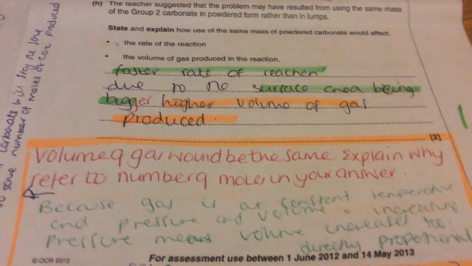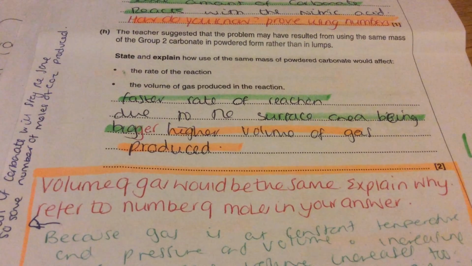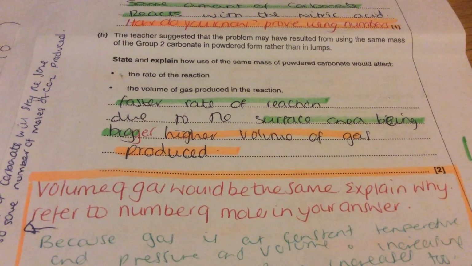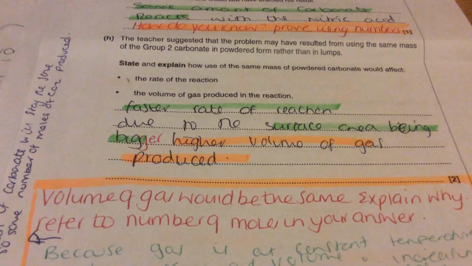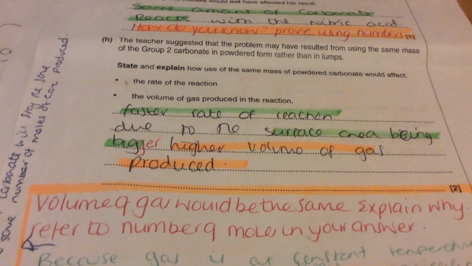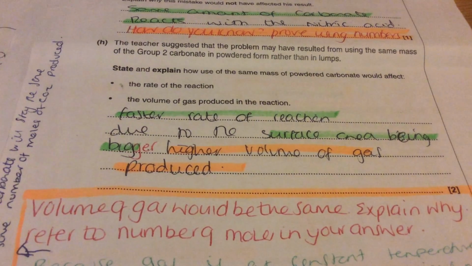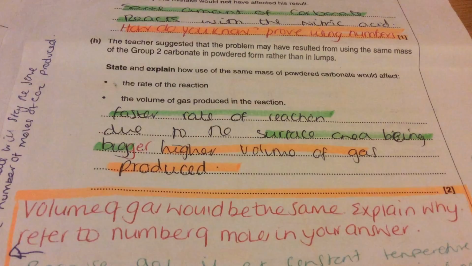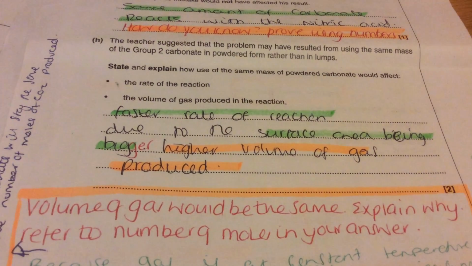The next question is asking us to state and explain how the use of the same mass of powdered carbonate would affect the rate of reaction and the volume of gas produced in the reaction. As you can see, this student has written the faster the rate of reaction due to the surface area being bigger. So a larger surface area is the reason that we have a faster rate of reaction.